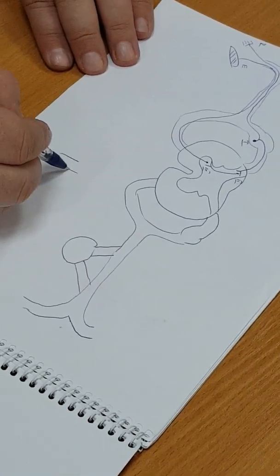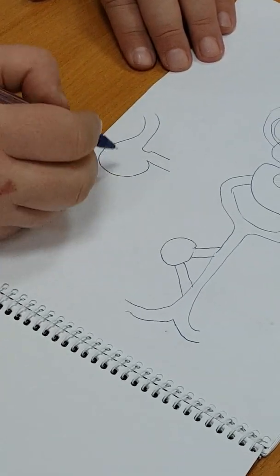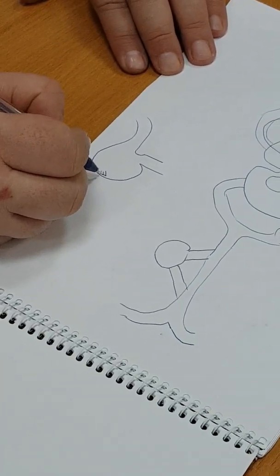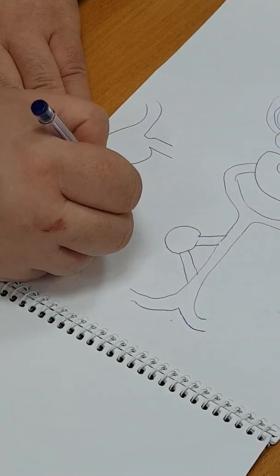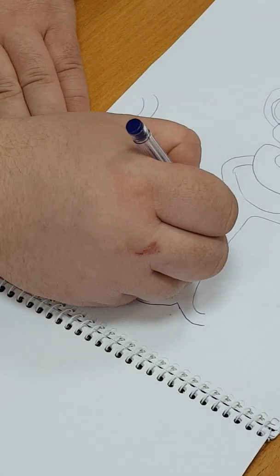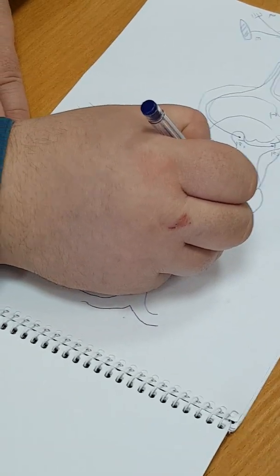And here it is inner organs, for example, stomach. From receptors in inner organs, sensory fibers pass through the spinal nerve and go to the ganglion.